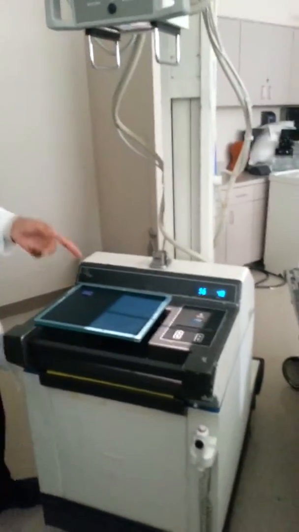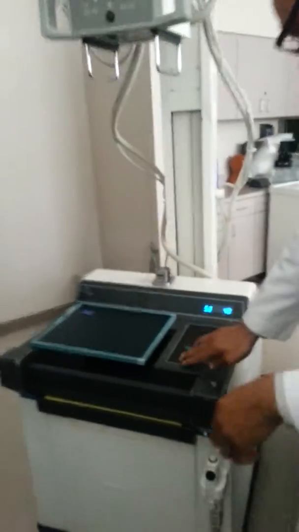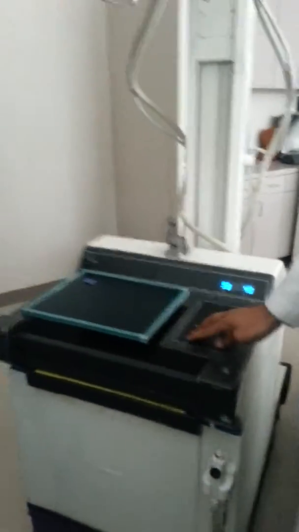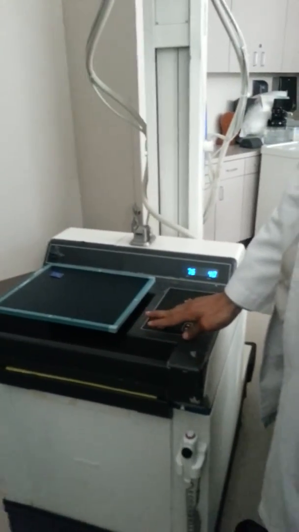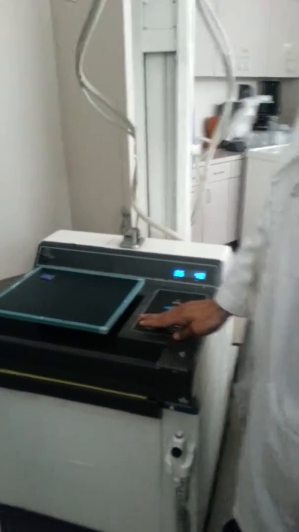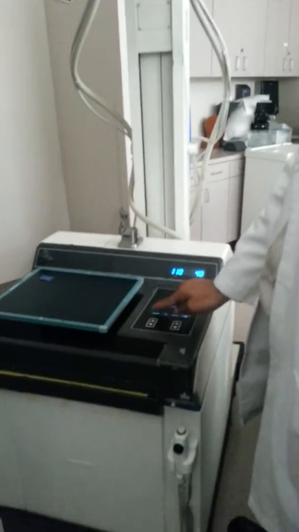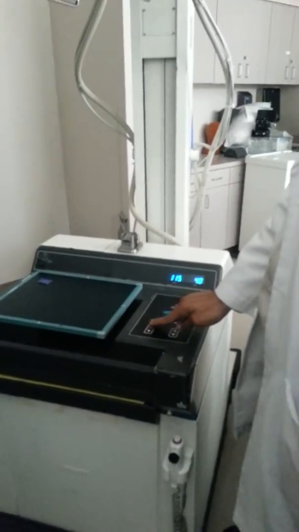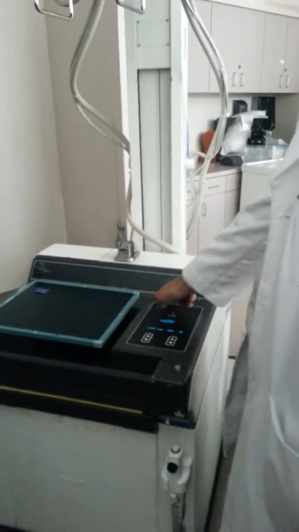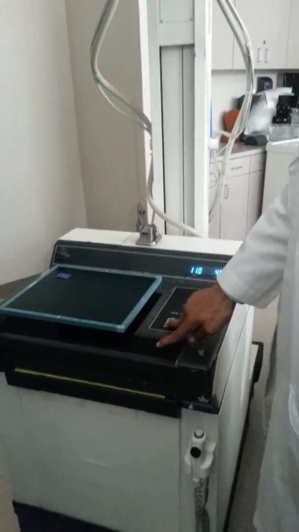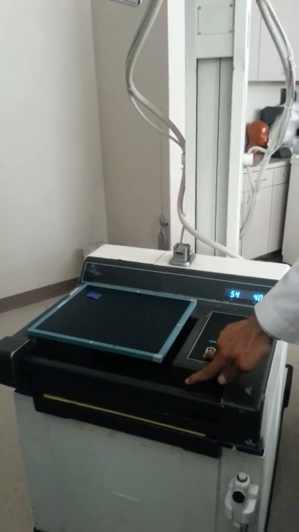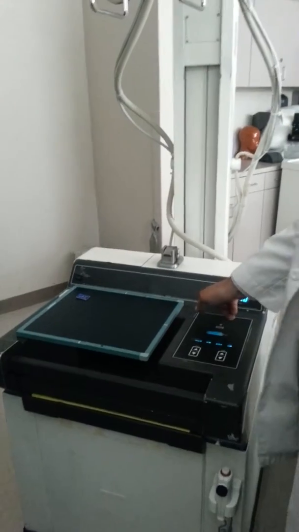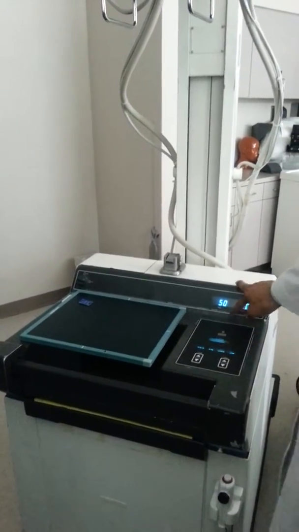Explain kVp and mAs. One of the things about kVp, most mobile systems usually go in increments of 2s, and for higher kVps, once you get past 80, the increments go up and down by 5. The maximum kV this system will go is 125, and the minimum is 50. Most mobile radiography systems have the same range.